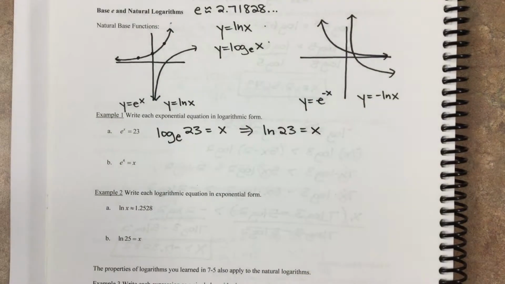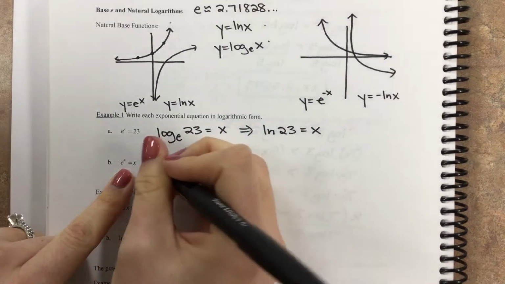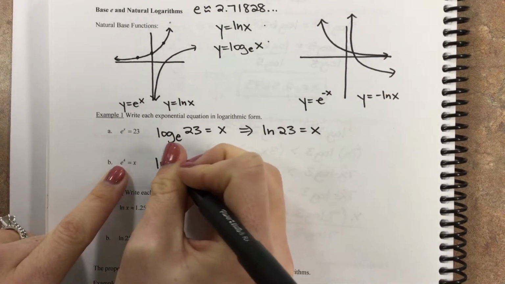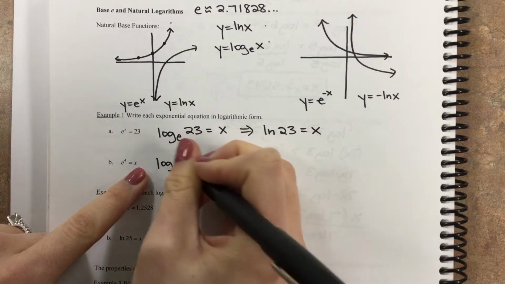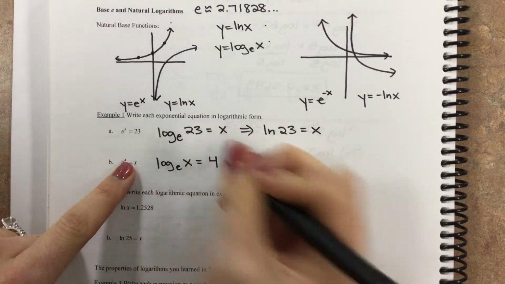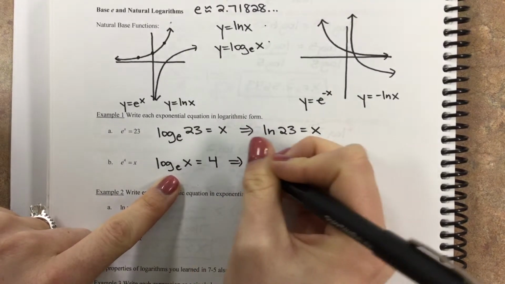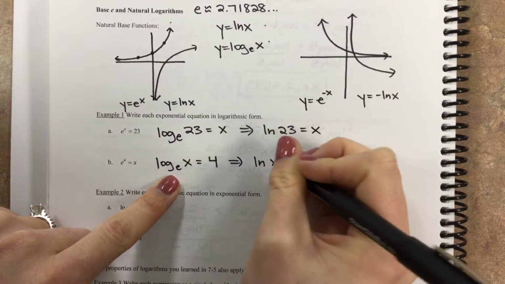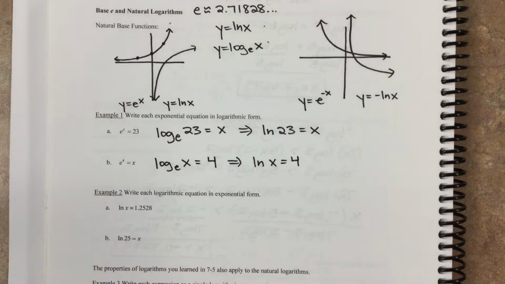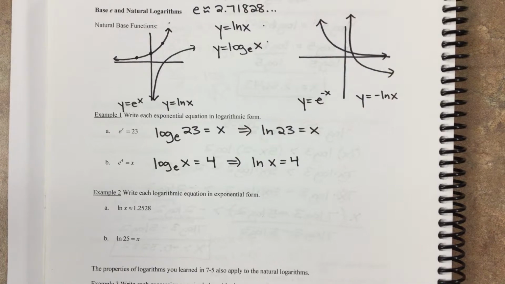We're not solving anything. We just want to get this into logarithmic form. So we can do the same thing here. Log, the base is e. Next comes the x equals 4. Same thing, we very rarely see log base e, so we're going to write it as natural log of x is equal to 4. Not solving anything, just rewriting.